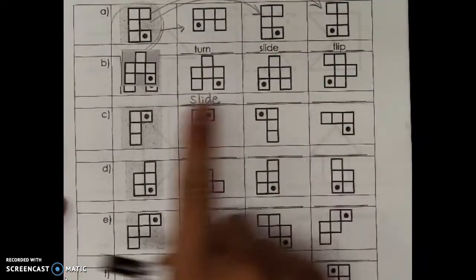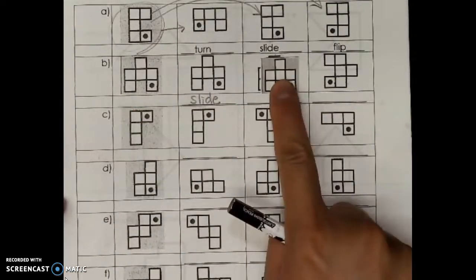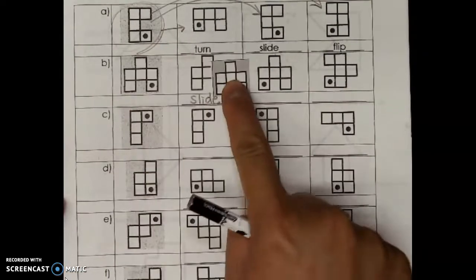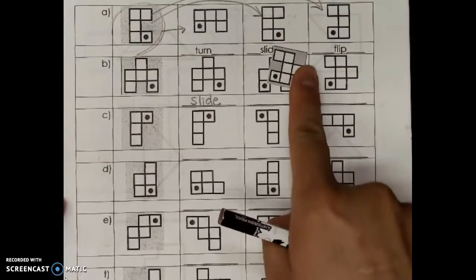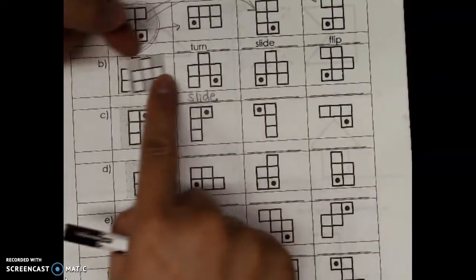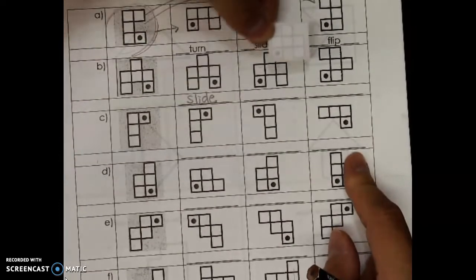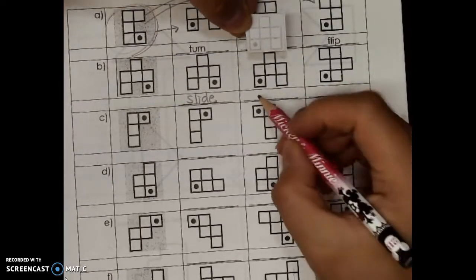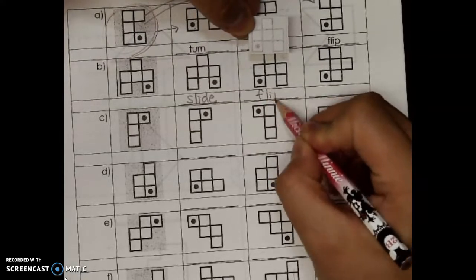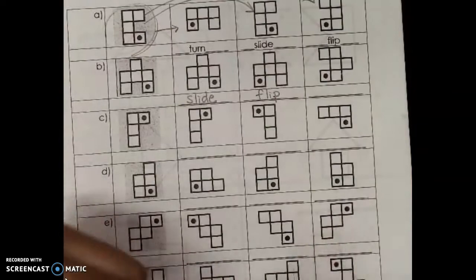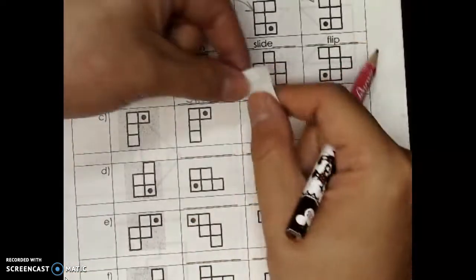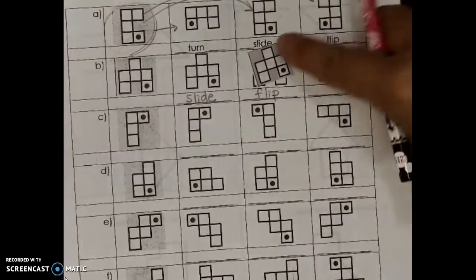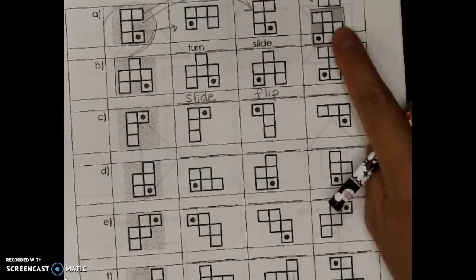Second one, it's not a slide, we used that already. Is it a turn? Nope. Is it a flip? Yes. So we will write flip. And the last one, it's not a slide, it's not a flip, it is a turn.